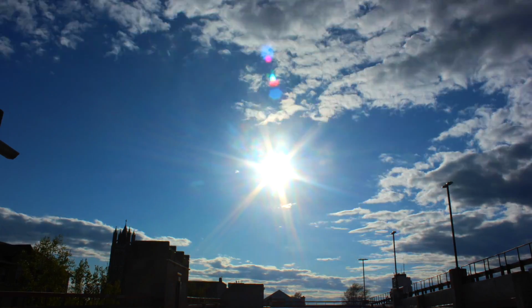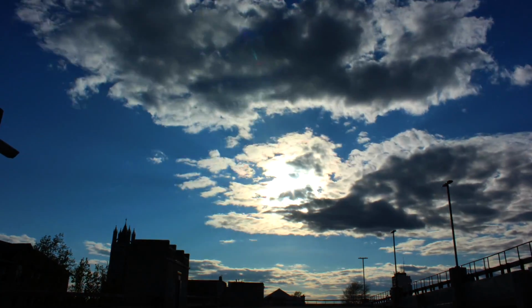So what is a time-lapse? Time-lapse is either a video sped up or a sequence of photos strung together to show that time is passing by. So for example, something really boring like clouds would actually be rather interesting when sped up.